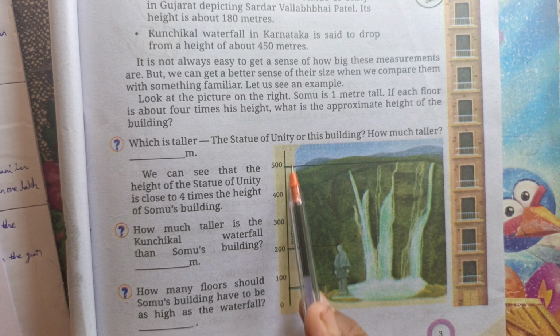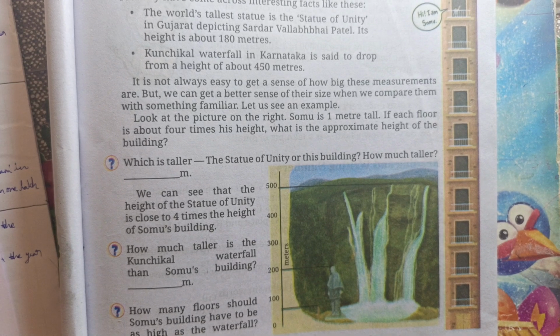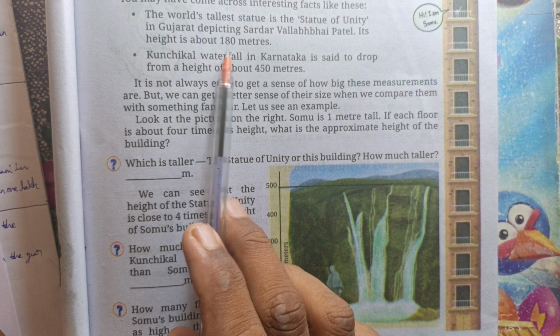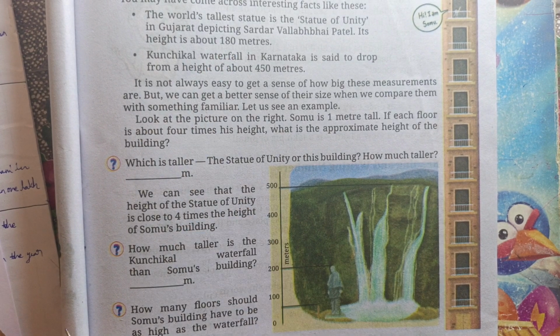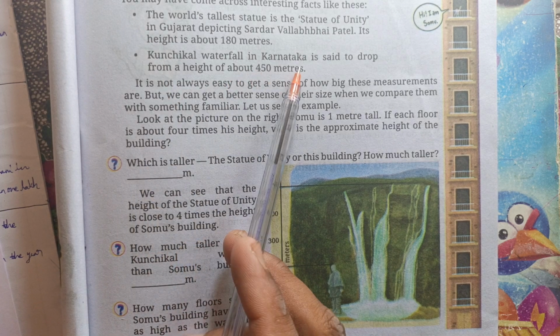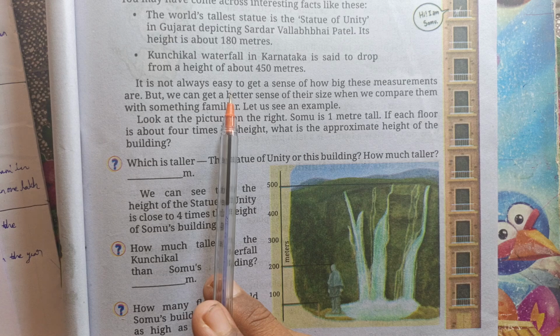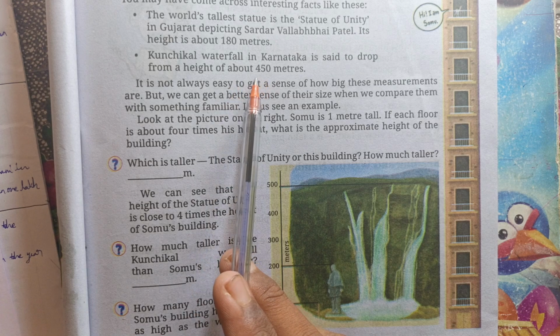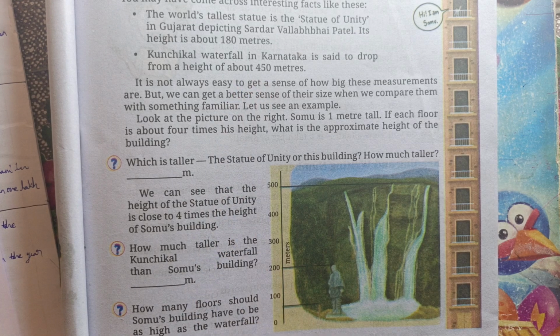And if you observe from this diagram, in the question they also mentioned the heights of this statue and this waterfall. You can observe the height of the statue is 180 meters, and also this Kunchikal waterfall in Karnataka state, its height is around 450 meters.